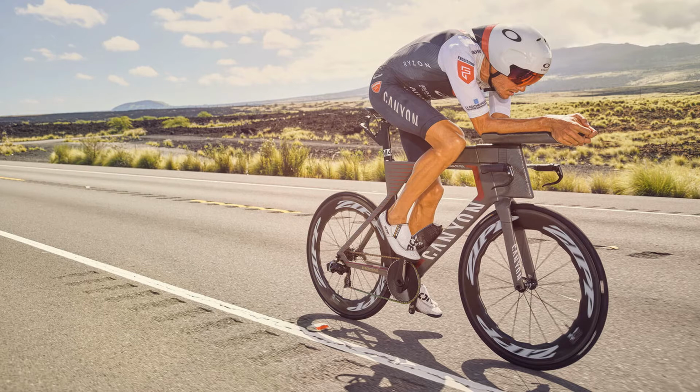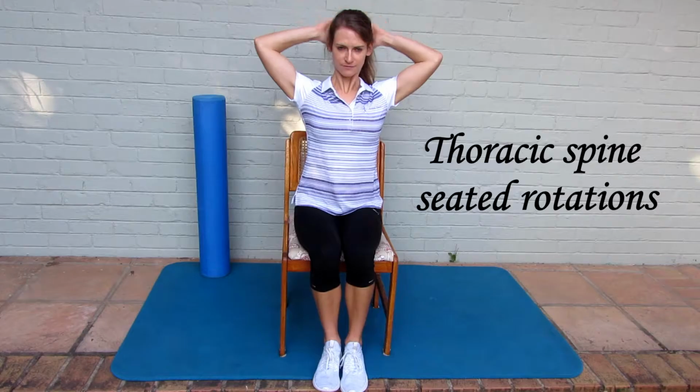I'm now going to show you the mobility exercises as well as 1 or 2 postural exercises. All you will need for these exercises is an exercise mat, a foam roller, and a chair. Let's get ready.